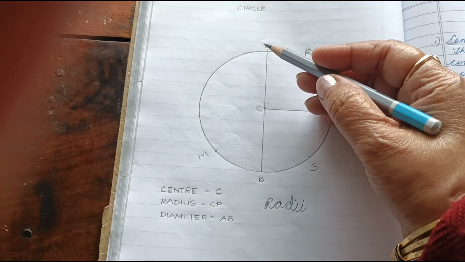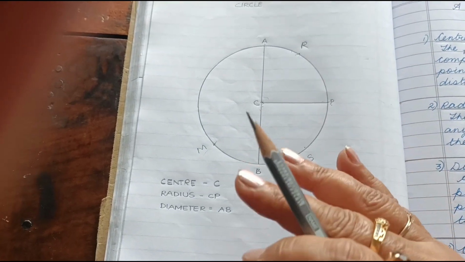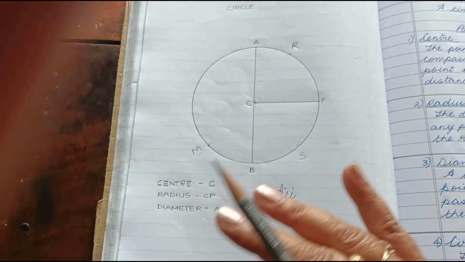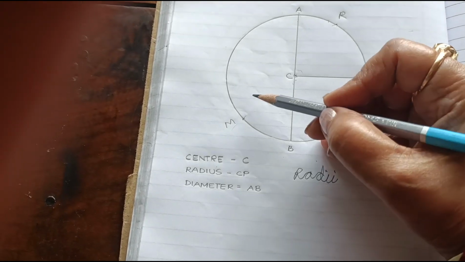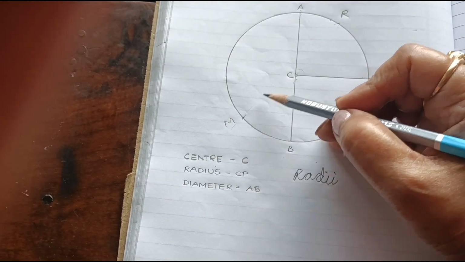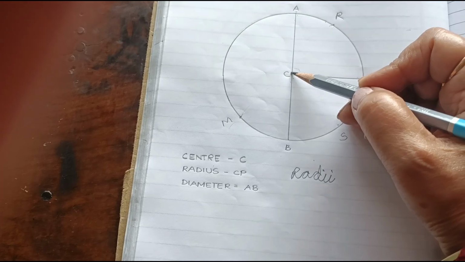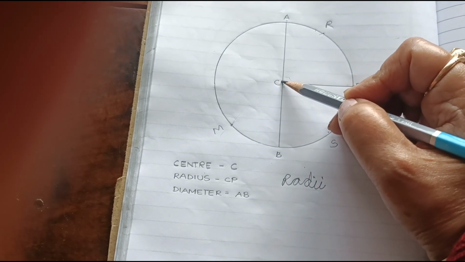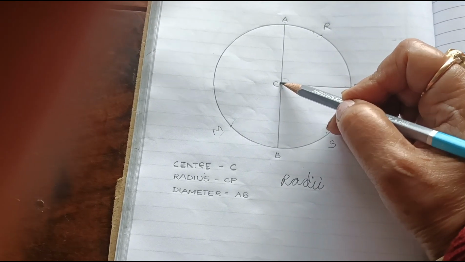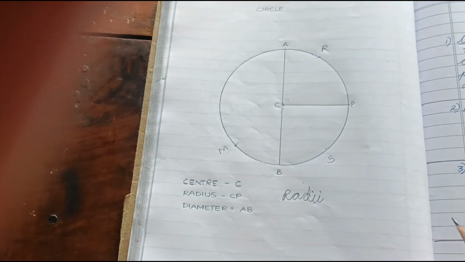For example, AB is a diameter. In the same way, we can have as many diameters as possible. I can join M and R, and if it passes through C, MR will become a diameter. Again we can have many diameters.